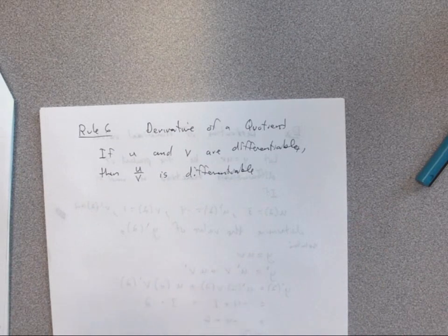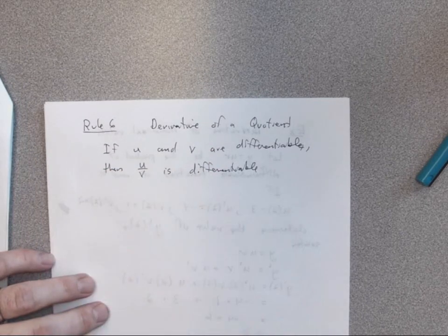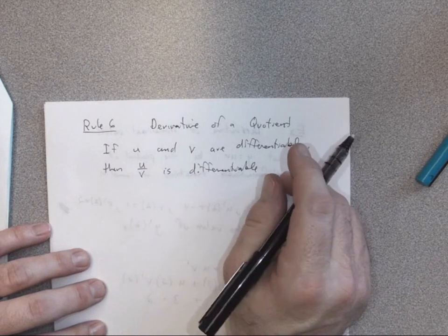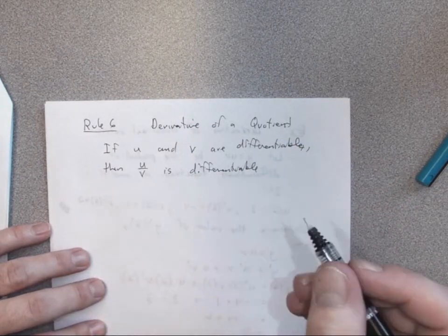I should say at its domain. It should be a little disclaimer there because we have v in the bottom and we know that's a problem. But we will, okay, so this is differentiable, except possibly where v of x is equal to 0, but whatever.